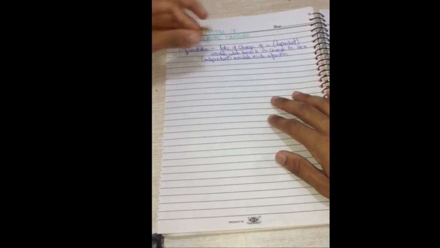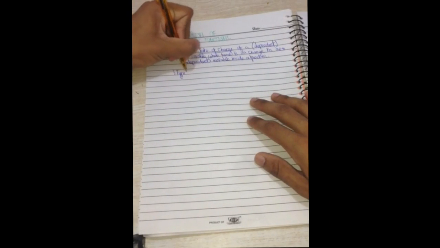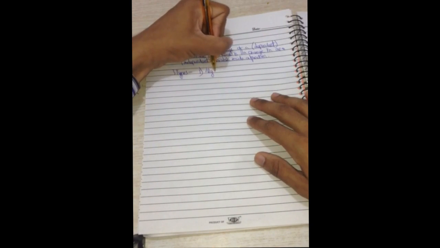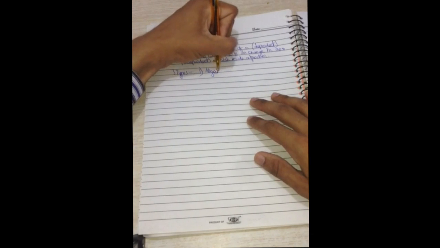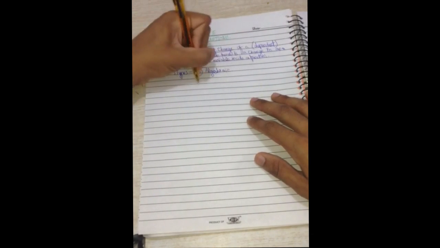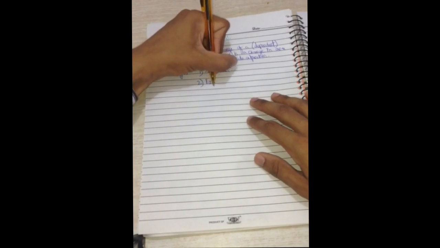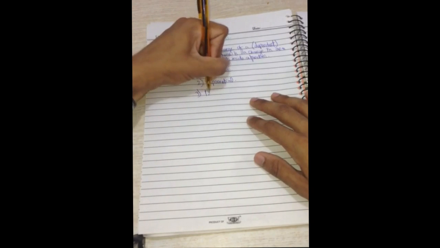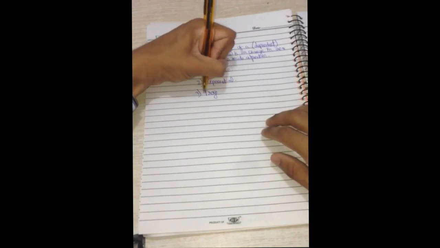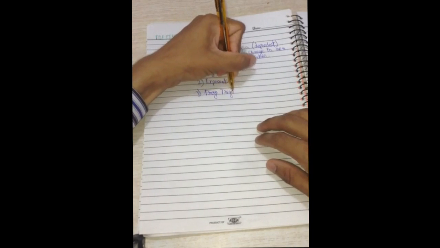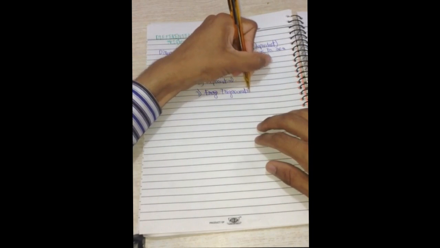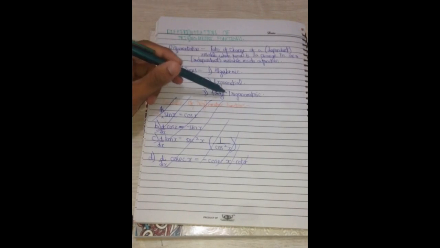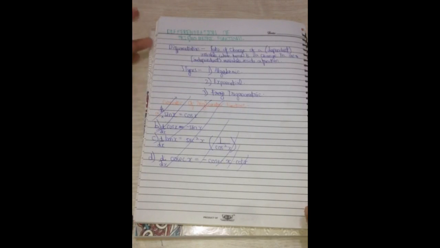So basically there are three types of differentiation. I'll write that down as well. The first one is the algebraic. Second one is the exponential one. And the third one, which we are going to discuss today, is the trigonometric one. Now, as I said, we will discuss the differentiation of trigonometric functions.